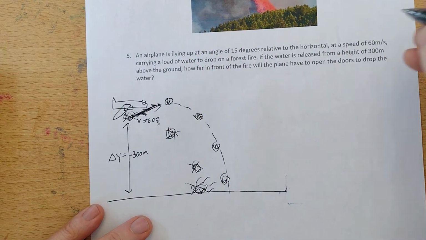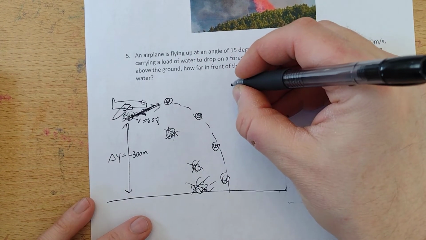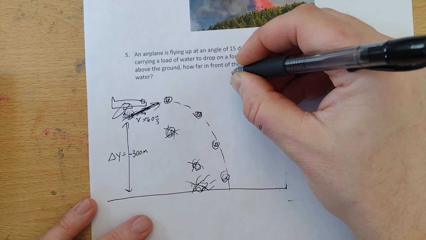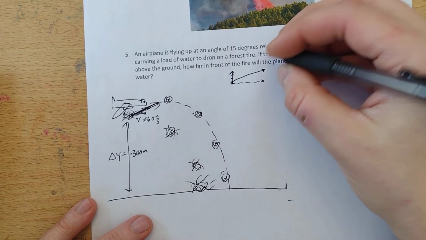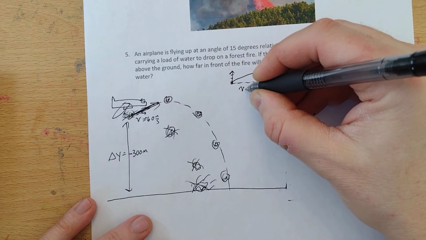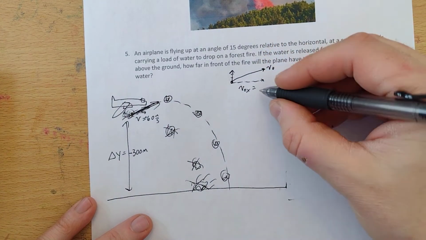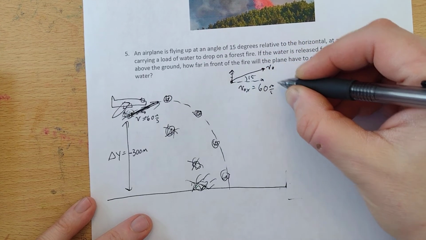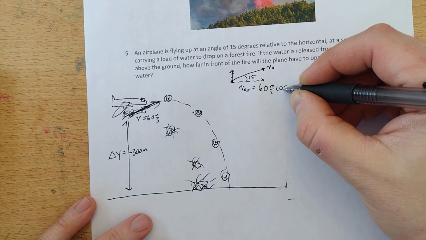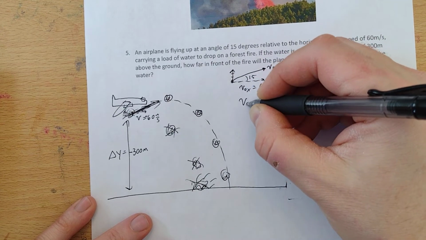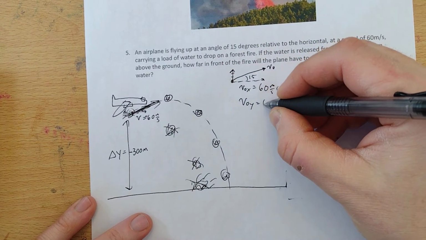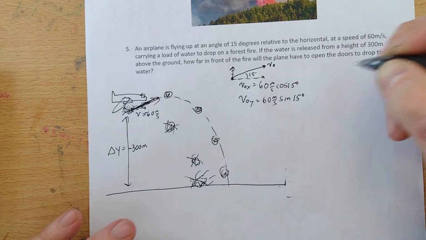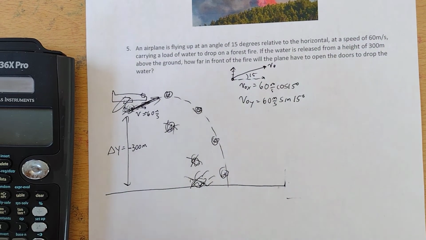All right. So first thing we want to do here is break that initial velocity into x and y components. v naught x equals 60 meters per second times the cos of 15 degrees. v naught y is 60 meters per second times the sine of 15 degrees. All right.